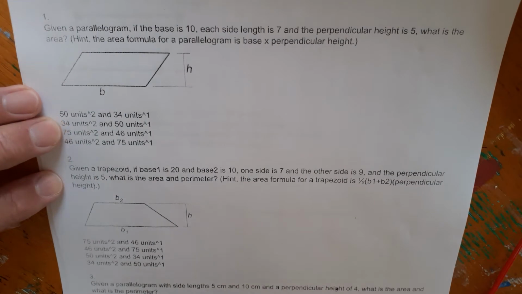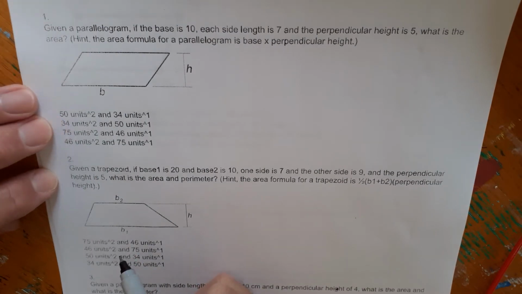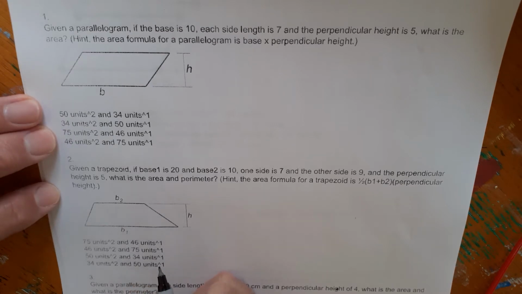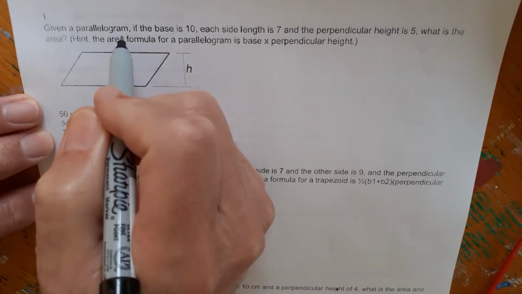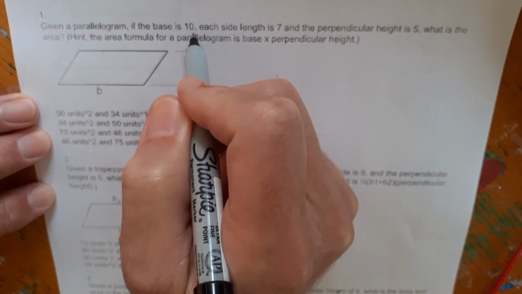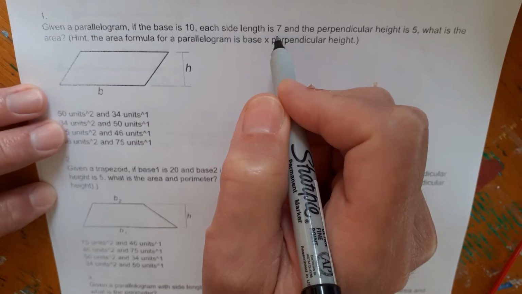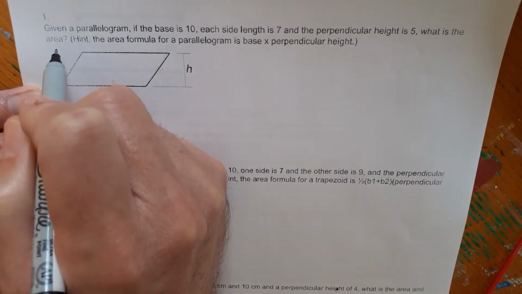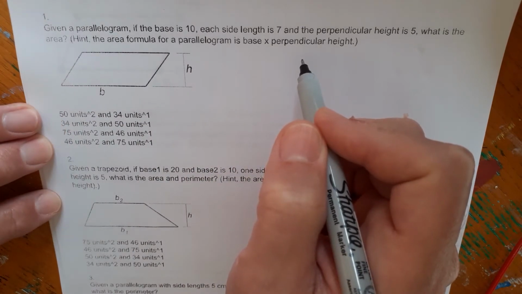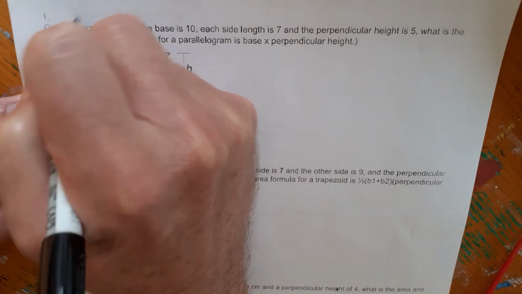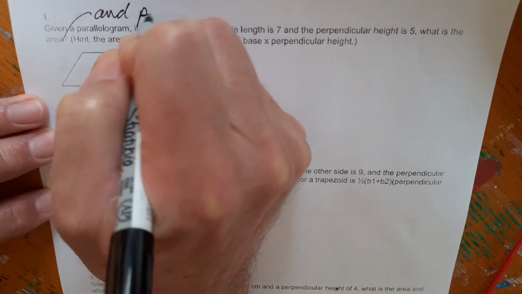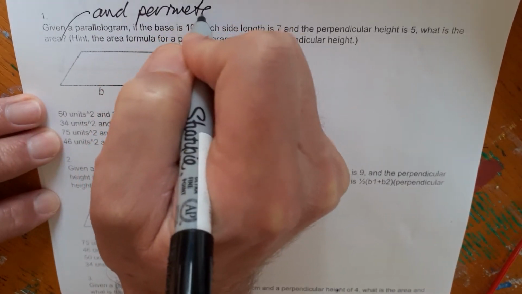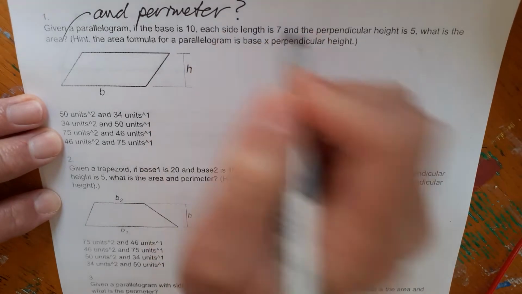So this is Area and Perimeter Review. We're assuming we've already been through this content before. We're reviewing it, and we're going back through and trying to just refresh our memories. So given a parallelogram, it says right here, if the base is 10, each side length is 7, and the perpendicular height is 5, what is the area? It looks like in this case, it's not just area, it's what is the area and perimeter.